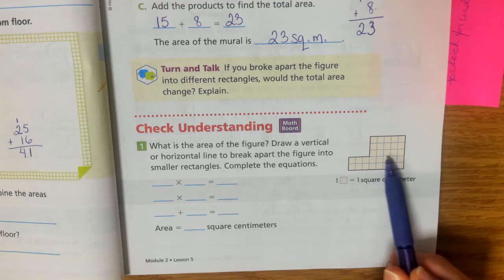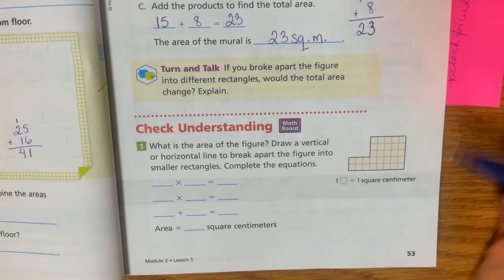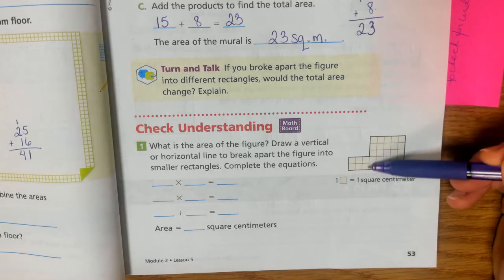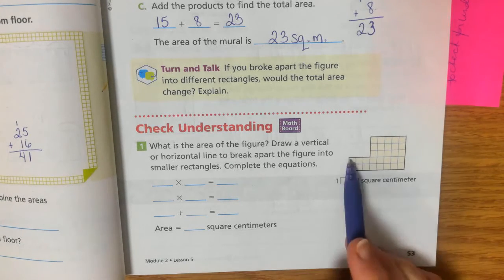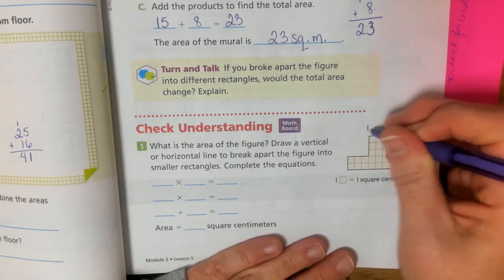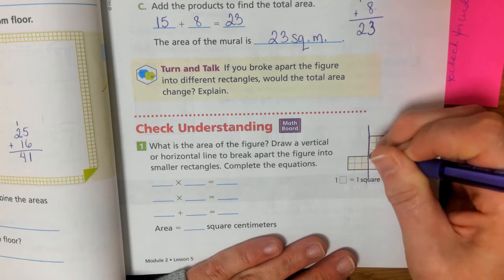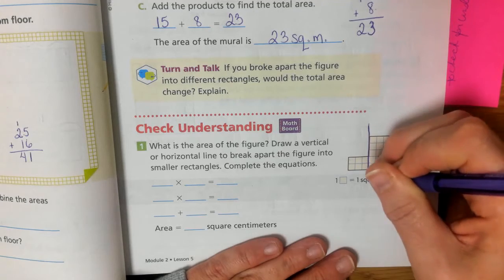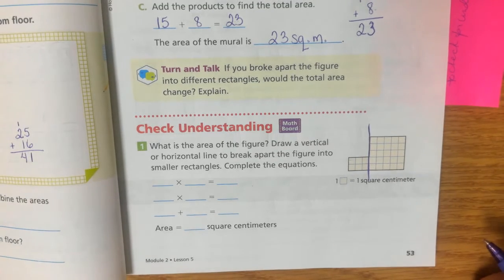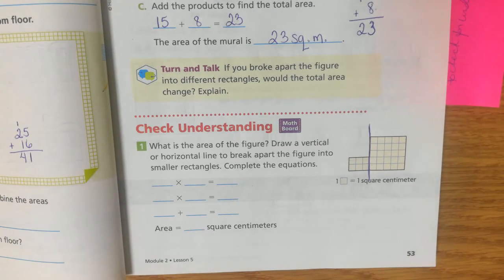Could we go this direction? We sure could. Could we go in this direction? We can. We've been drawing all horizontal lines. This time I want to draw a vertical line, because I want to show you that you can do it in either direction. It just depends on how you want to break up your shape into the two rectangles and then to do your math.